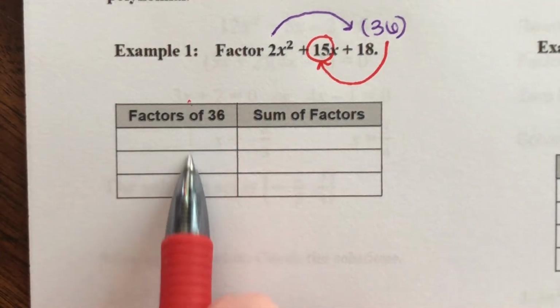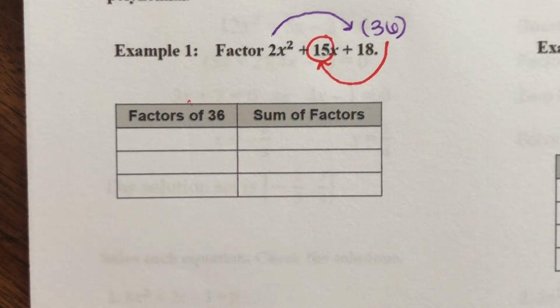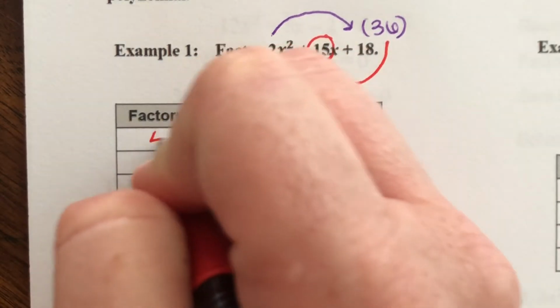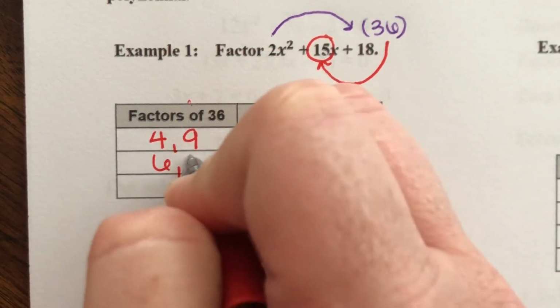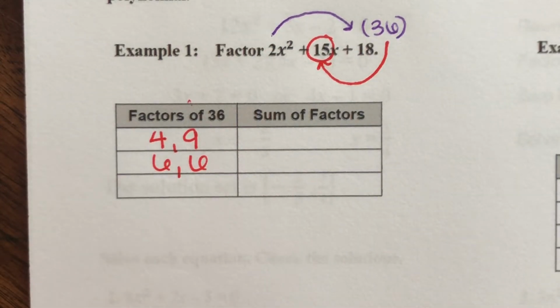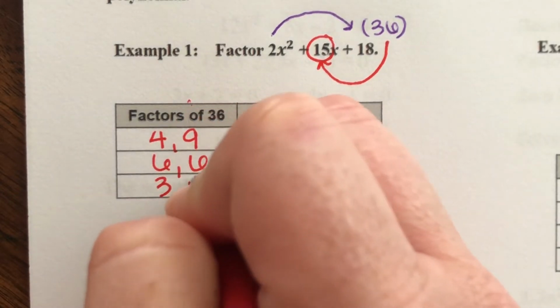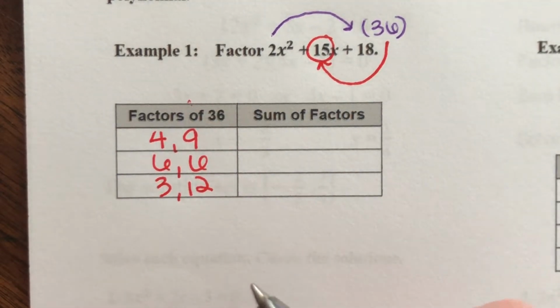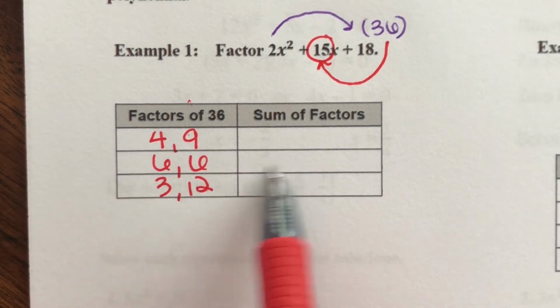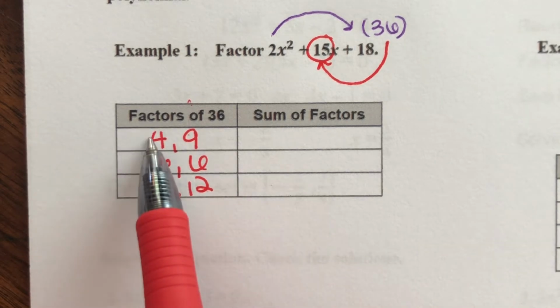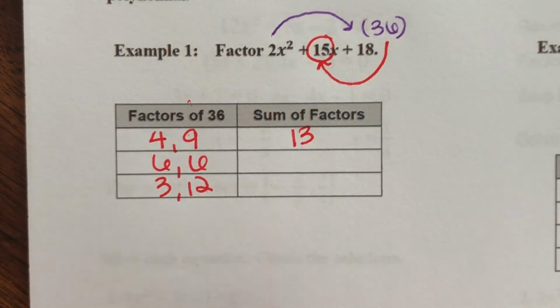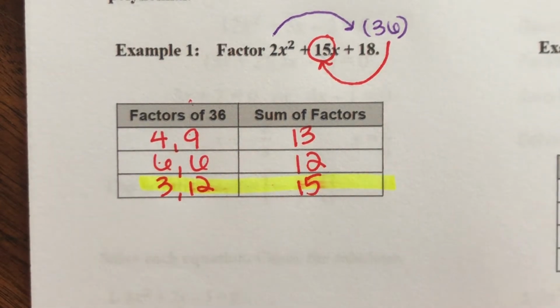So we're going to write down all the factors of 36 here. So what, 4 times 9, 6 times 6, what else? 3 times 12, 1 times 36, but obviously 1 times 36 is not going to add up to 15. So when I have these factors, I'm going to start adding, and I want to find the pair that adds up to 15. So 4 plus 9 is 13, that doesn't work. 6 plus 6 is 12, that doesn't work. 3 plus 12 is 15. Ding, ding, ding. I found one that works. So the two numbers I'm going to use are 3 and 12.